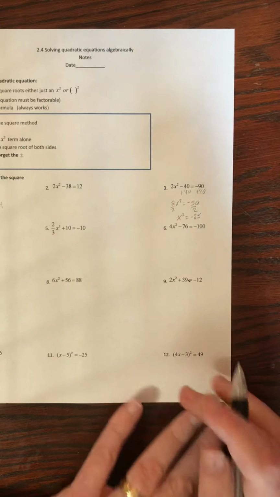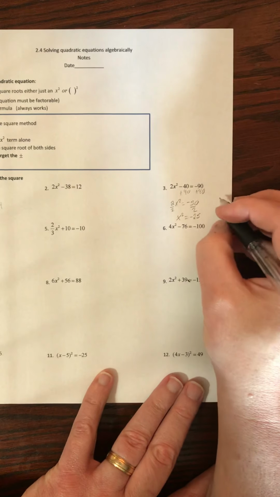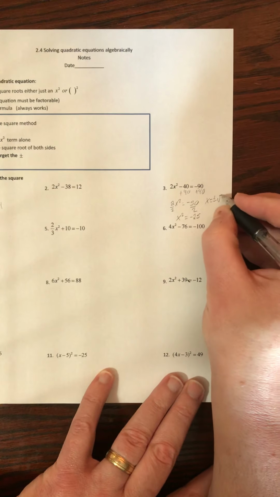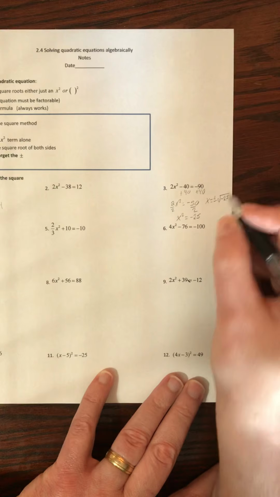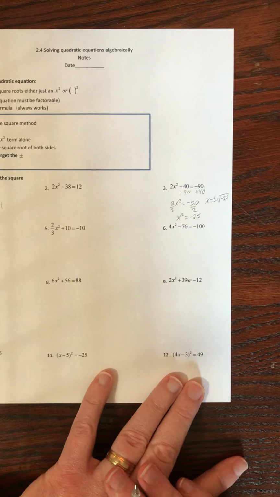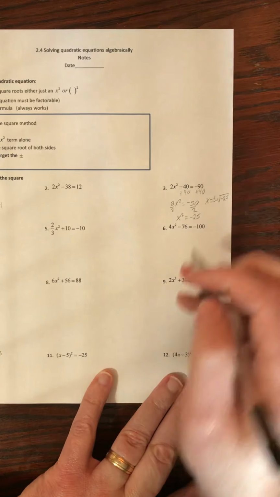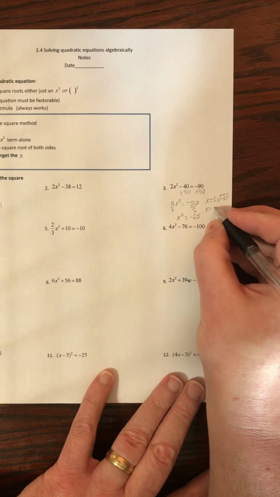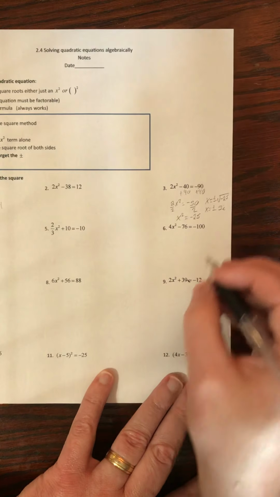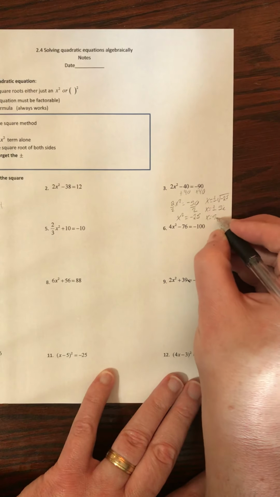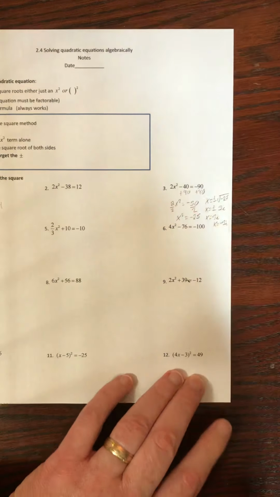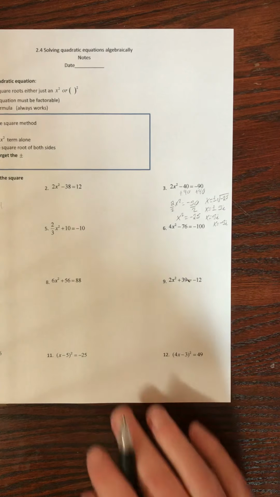Okay, so now we have to take the square root of that. Well, we get x equals plus or minus the square root of negative 25. And guys, guess what? This is going to be an imaginary number. Why is it going to be imaginary? Because I've got a negative root here. So x equals plus or minus 5i. So x equals 5i and x equals negative 5i. And that's it. That's all there really is to it.